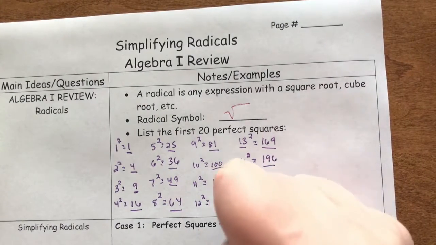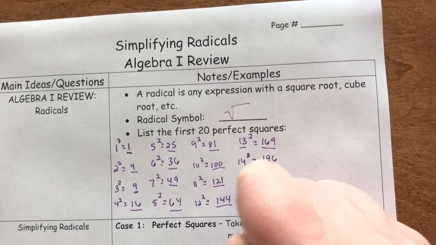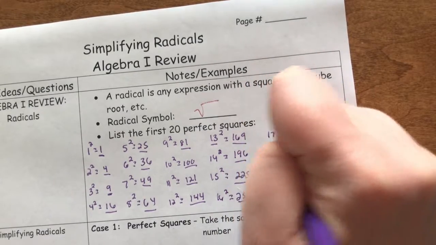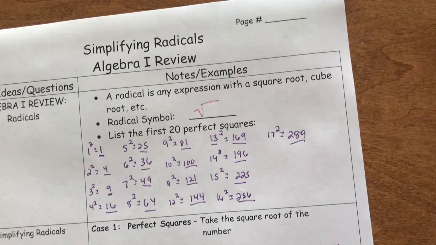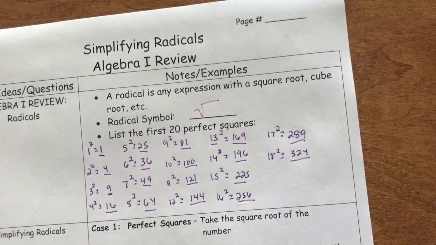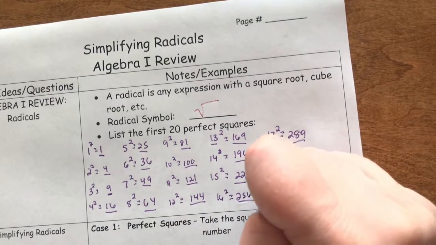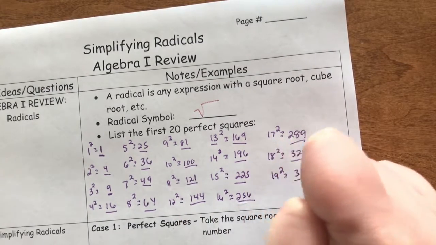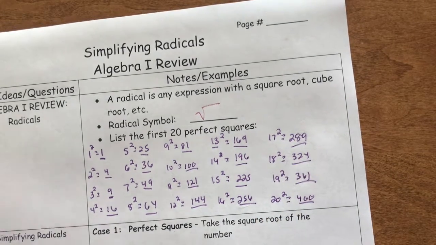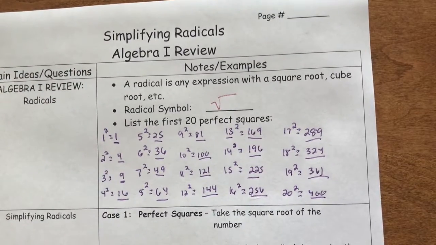16 squared will give you 256. So 256 is a perfect square. 17 squared will give you 289. 18 squared will give you 324. Then we're going to have 19 squared give you 361. And then 20 squared is equal to 400. Okay, so really knowing the first 15 is really important. If you can get up to 20, that will be helpful as well. But I definitely recommend the first 15 are memorized.